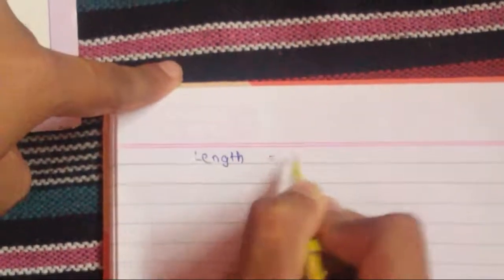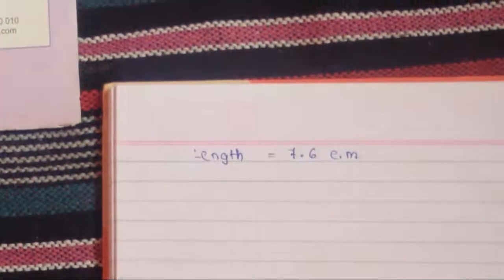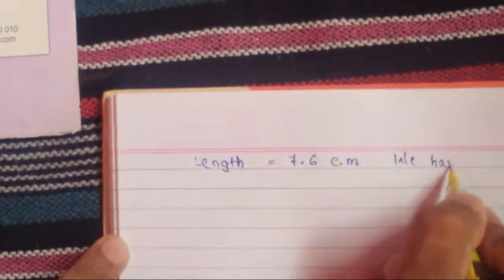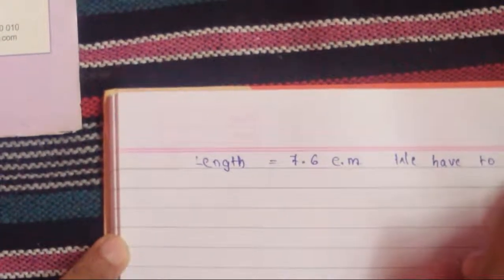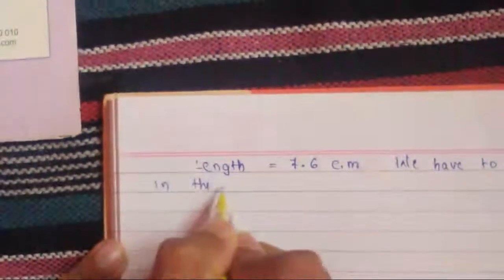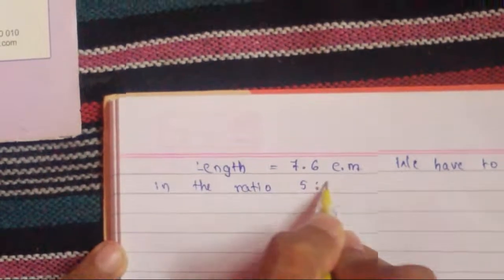Given is the length 7.6 centimeter, and we have to divide it in the ratio 5:8.